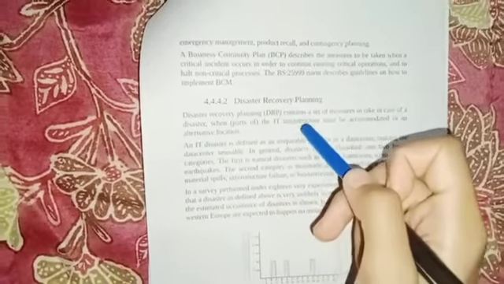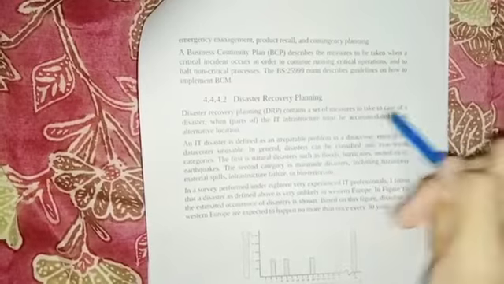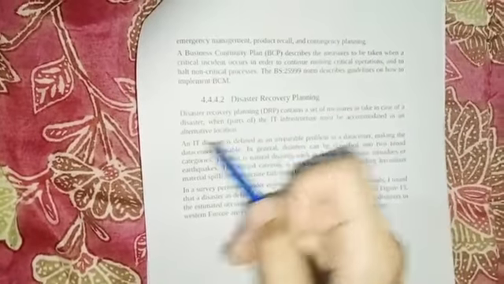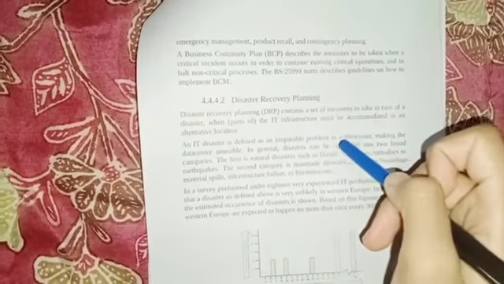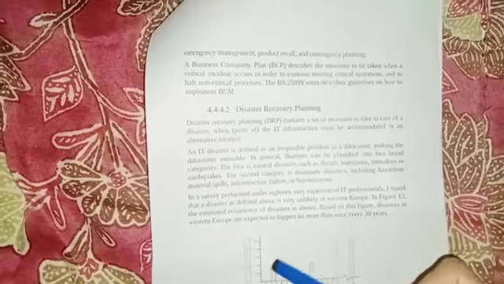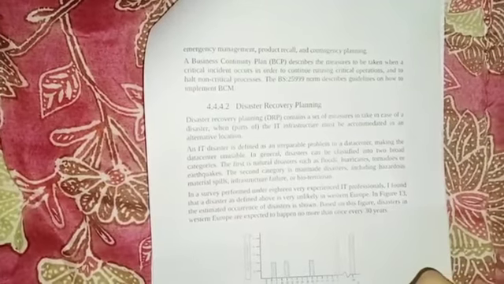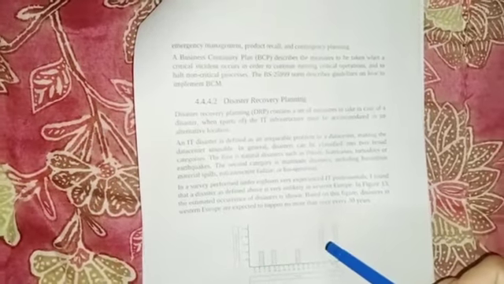Many parts of the IT infrastructure must be accommodated in an alternative location. An IT disaster is defined as an irreparable problem in a data center, making the data center unusable. In general, disasters can be classified, which is discussed here.